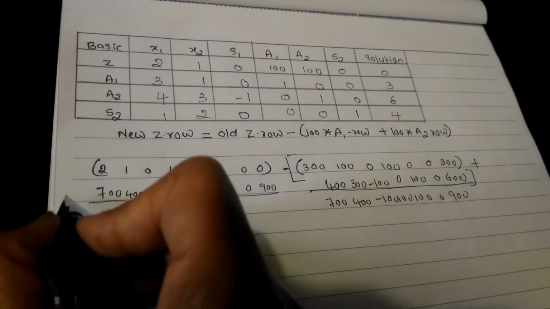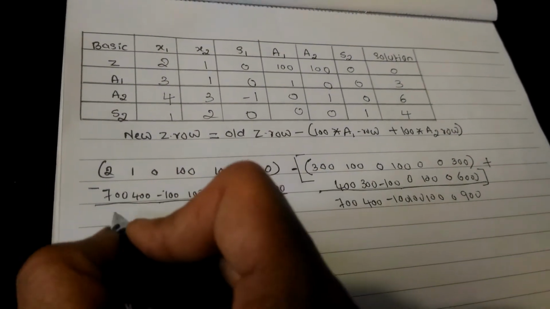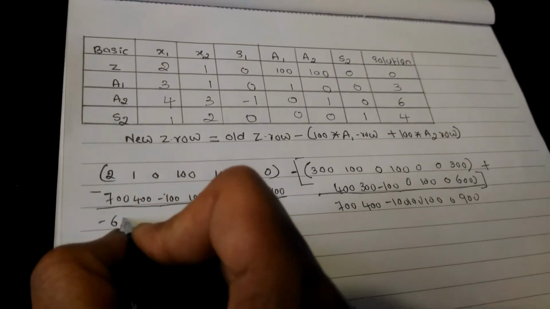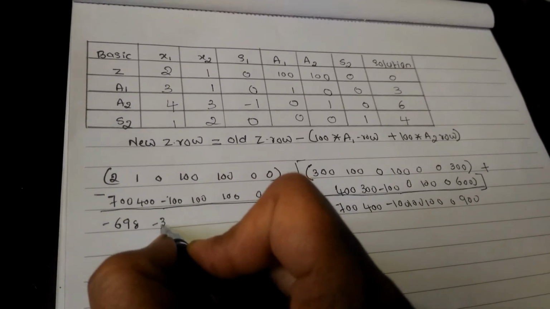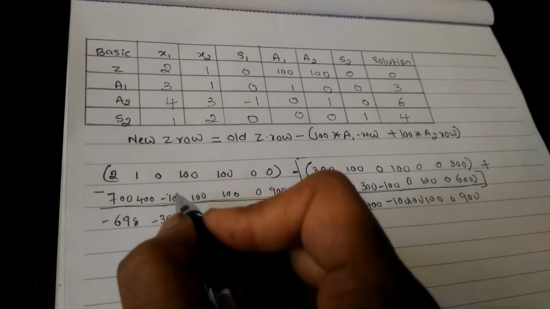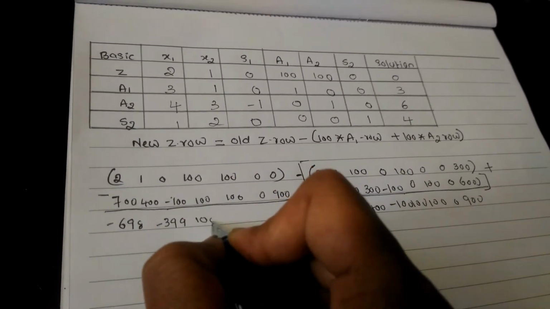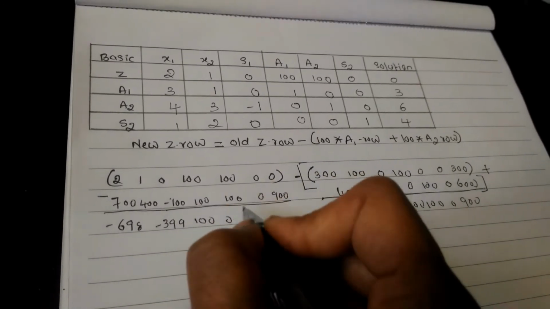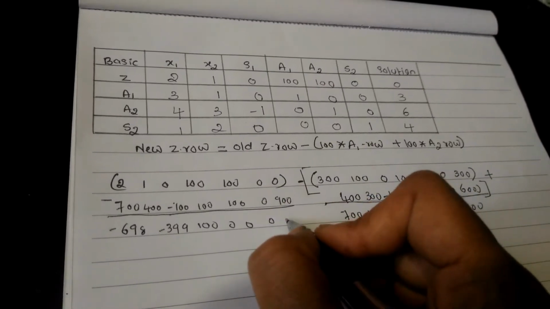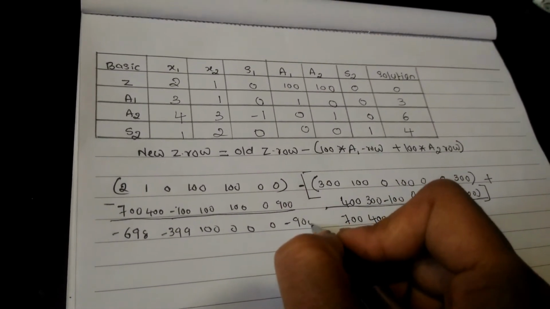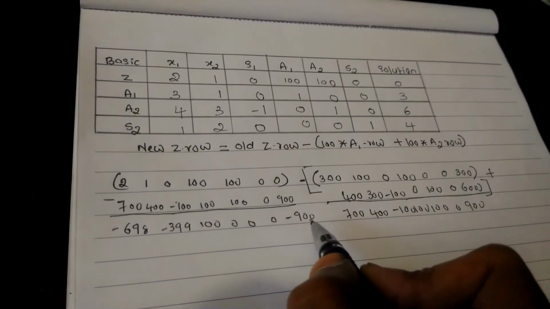We will have to subtract them. 2 minus 700 would be minus 698. 1 minus 400 would be minus 399. 0 minus minus 100 would be 100. 100 minus 100, 0. 100 minus 100 would be 0. 0 minus 0 is 0. 0 minus 900 would be minus 900. So now this is the new value for the z row.